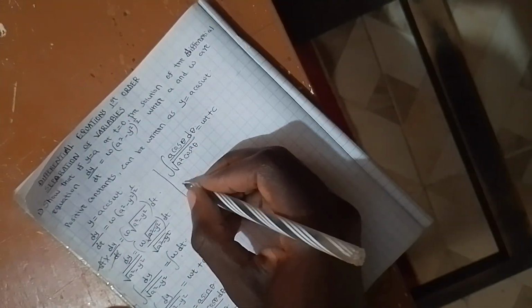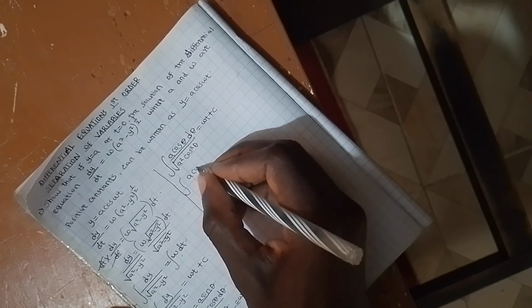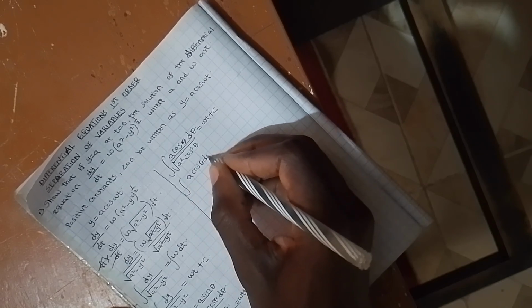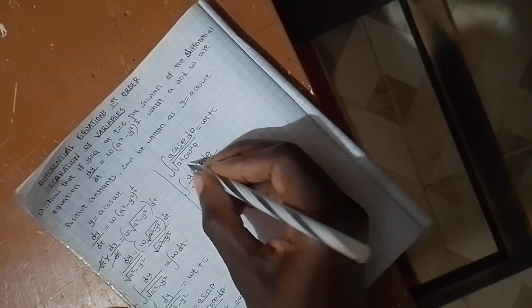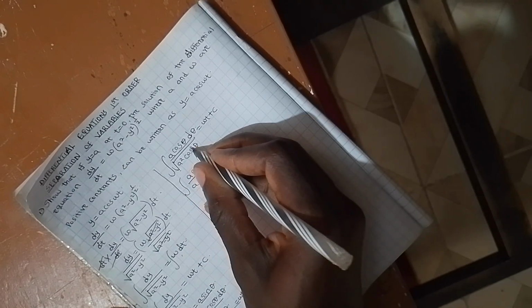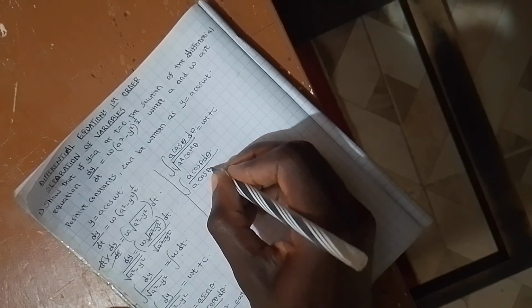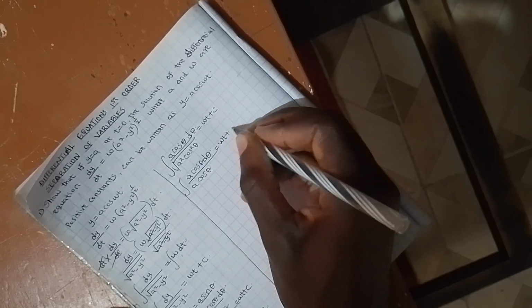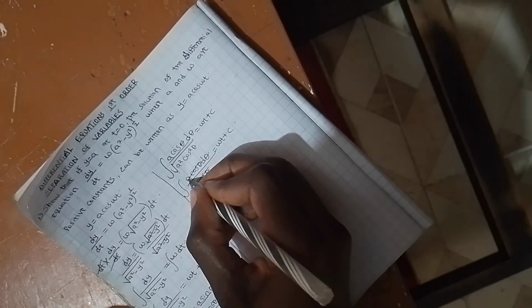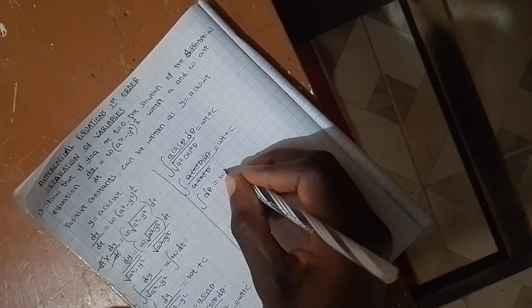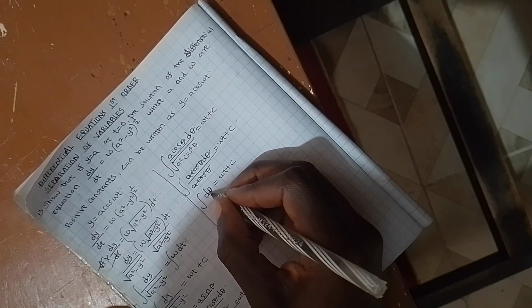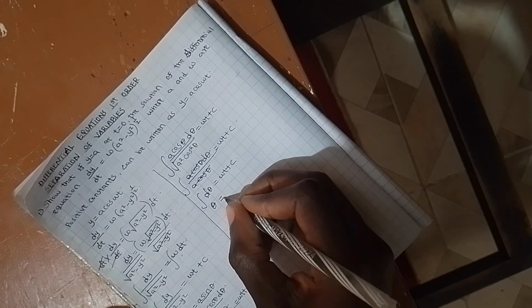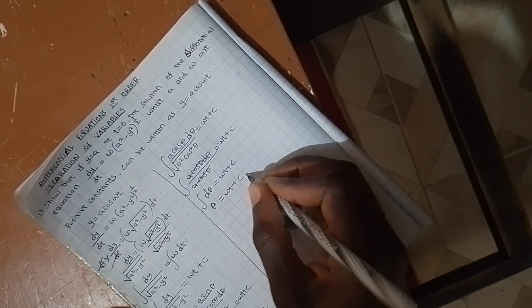The square root of a squared is a, and the square root of cos squared theta is cos theta. So this and that one will cancel because they are the same. We remain with the integral of d theta equals omega t plus c. Integrating d theta leaves theta only, equal to omega t plus c.